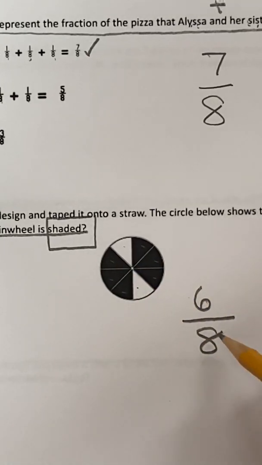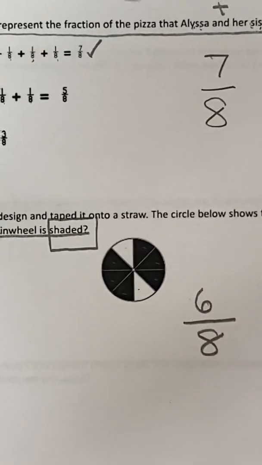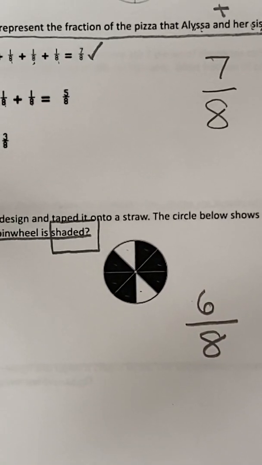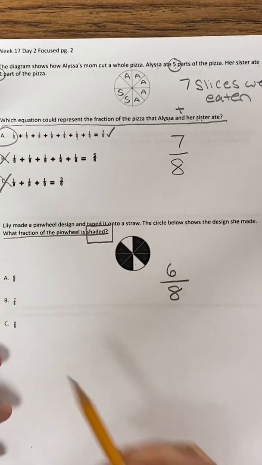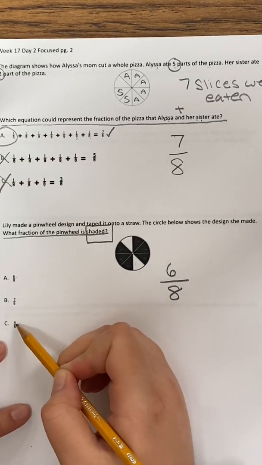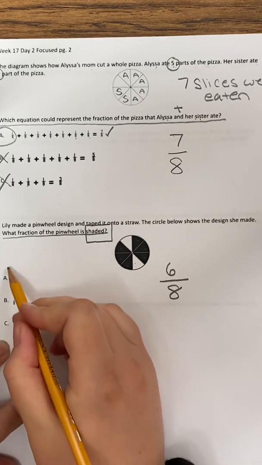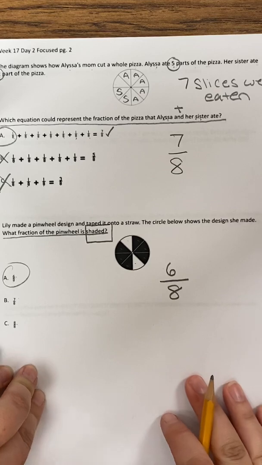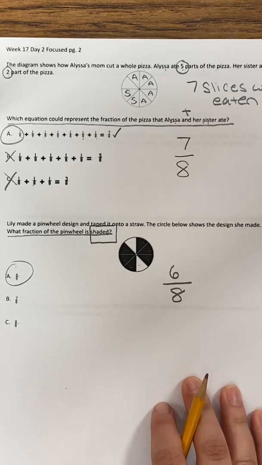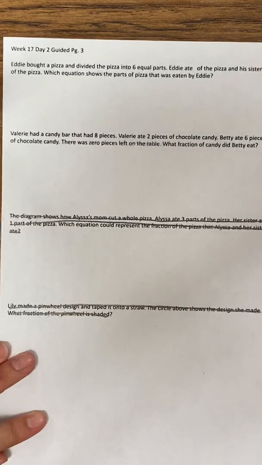Okay, so that is our answer. And zooming back out. There we go. So we have 6 8s, 7 8s, 8 8s. Well, A is 6 8s. That is our answer. All right, moving on to the last page.